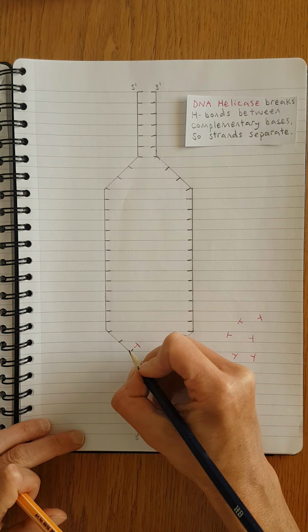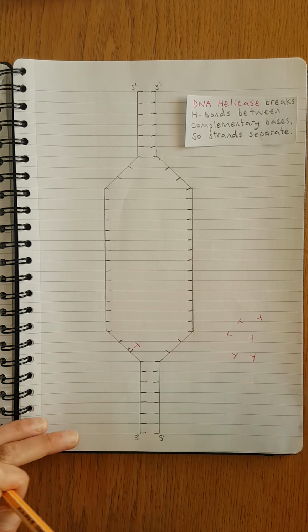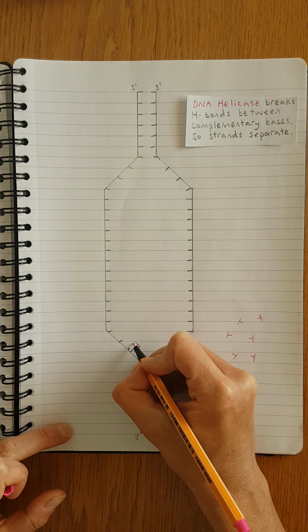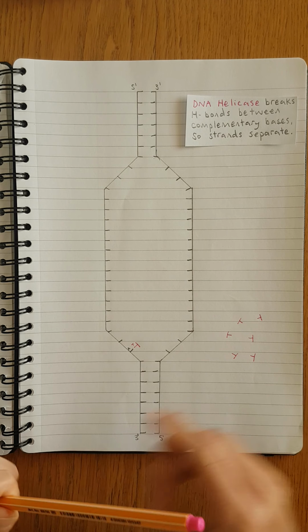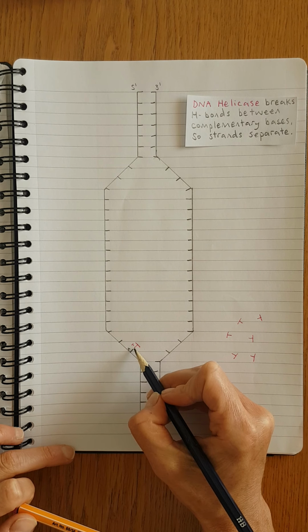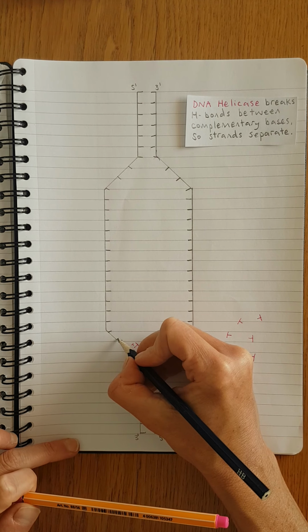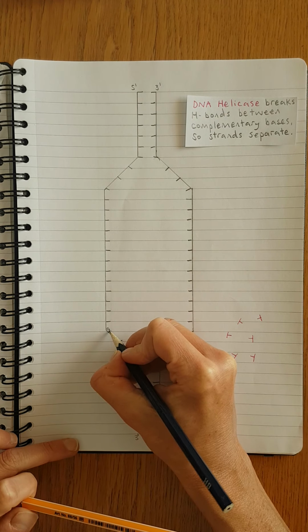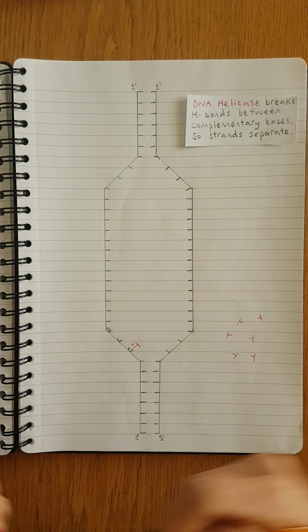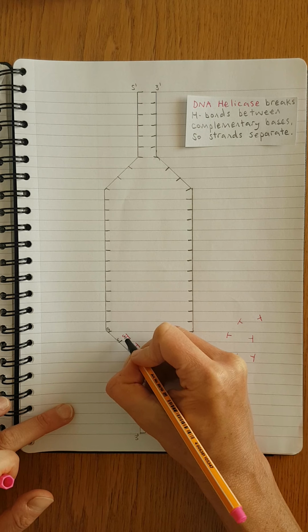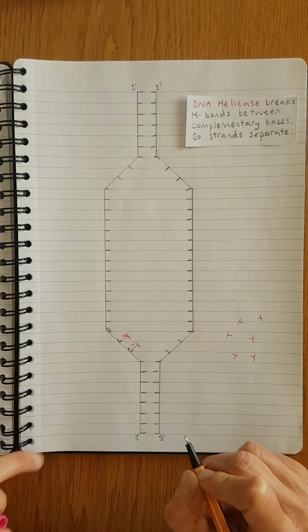If this base was A, then the base on the nucleotide that's just attached will be T. And weak hydrogen bonds will form between those bases. Let's just have a look at some other examples. If this was C, then the nucleotide that would complementary base pair would have a G base.